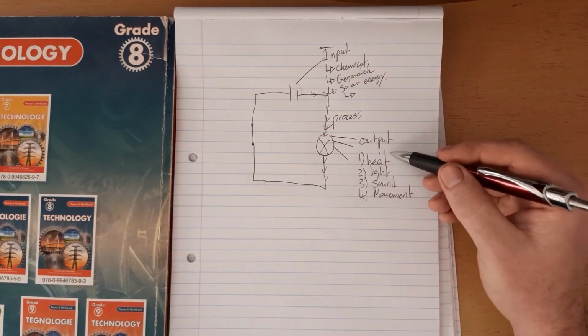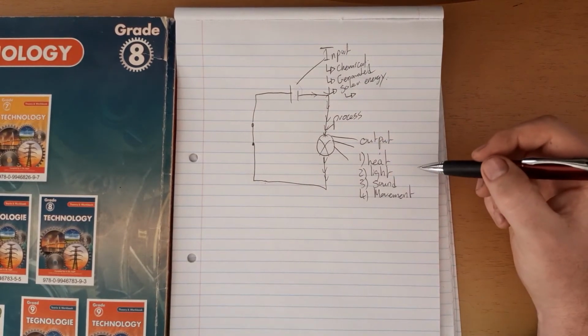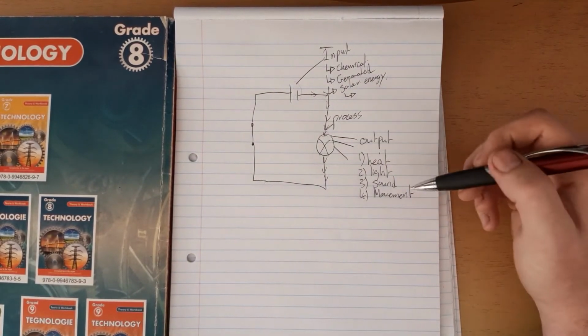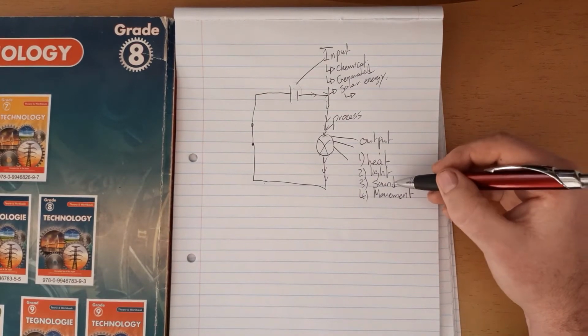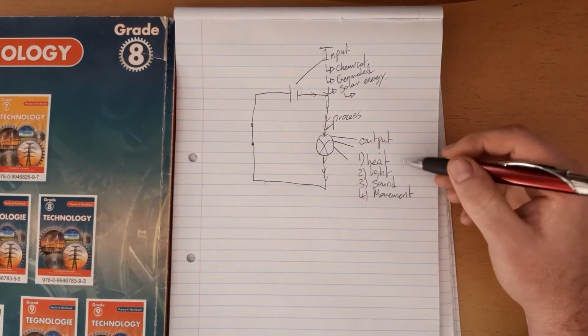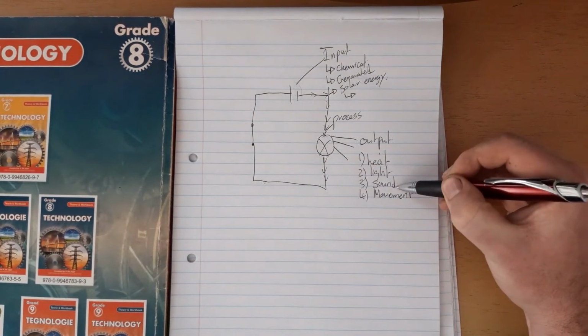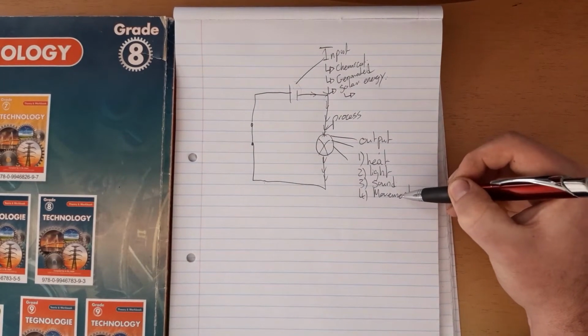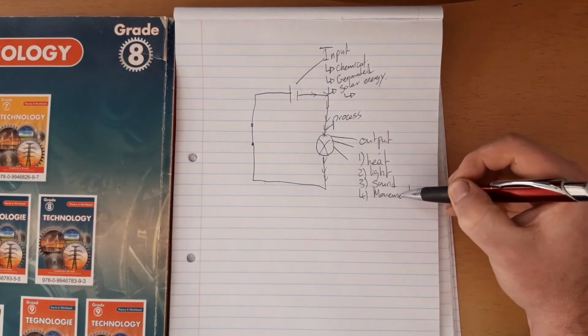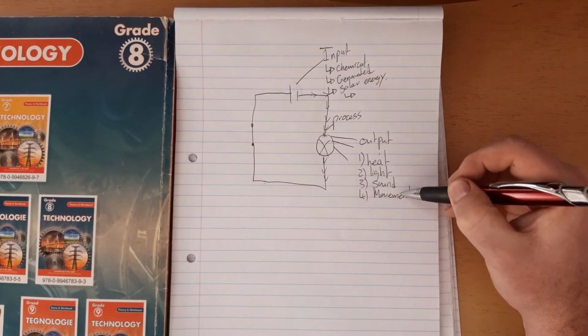Another example would be a kettle. Our input would be the same, our process would be the same, but our output then would be heat as well as sound and maybe slightly movement, because the main thing being heat, but then you can sometimes hear the kettle rapidly boiling, so we know that some of its energy is converted into sound, and then when it rapidly boils, the kettle does move around or vibrate a little bit, so therefore there is a little bit of movement.